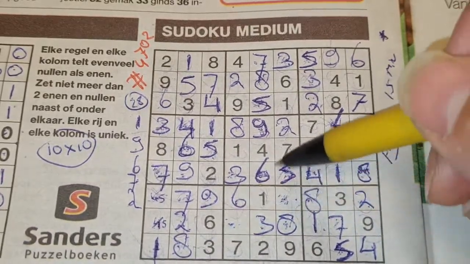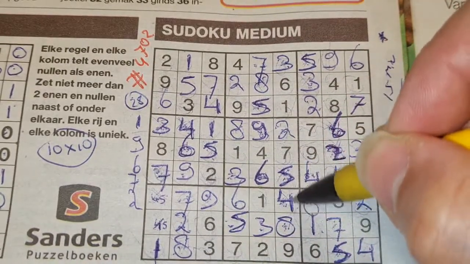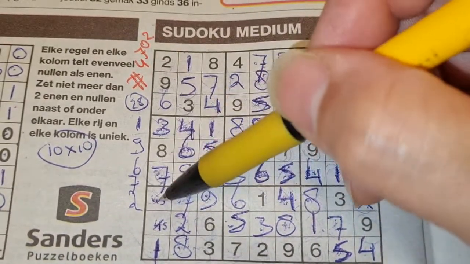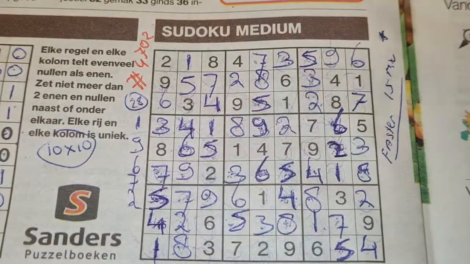4 and a 5, 4 and a 5. We have a 5 in this column, so no 5 there. 5 should be here, and a 4 goes there. Now we have a 4 there, so that box should be a 4, and this box should be a 5.